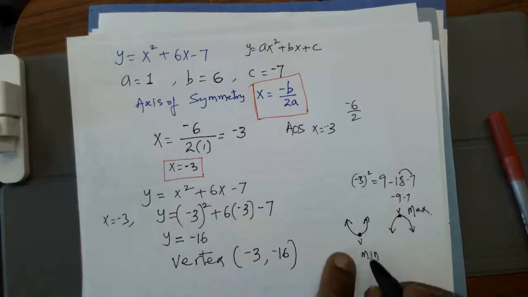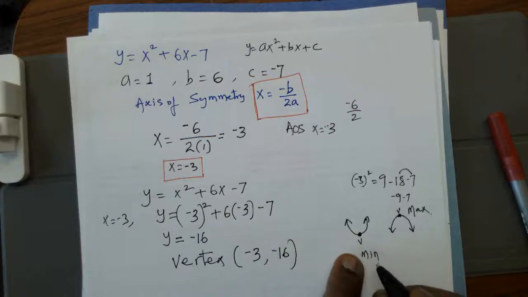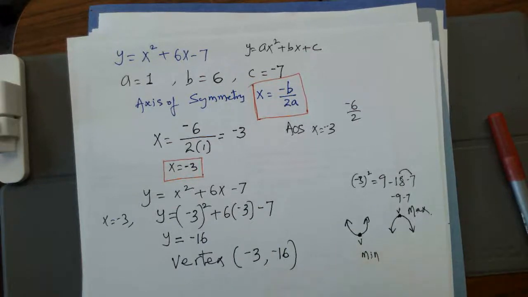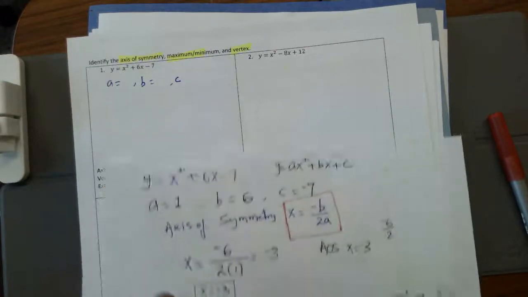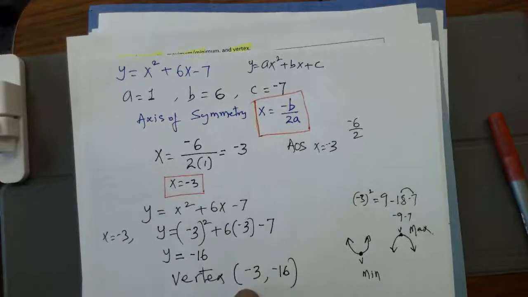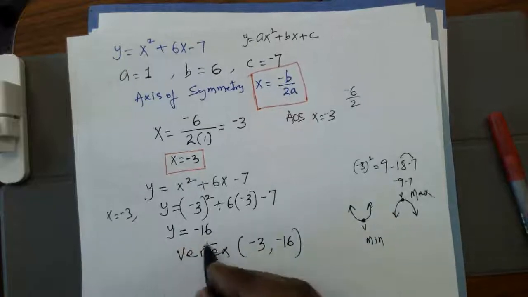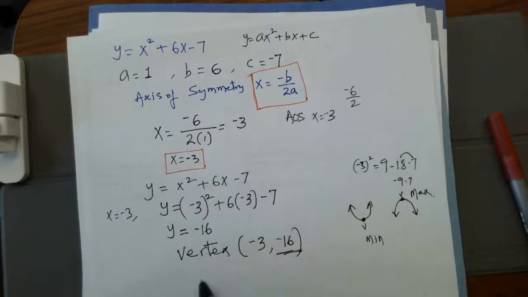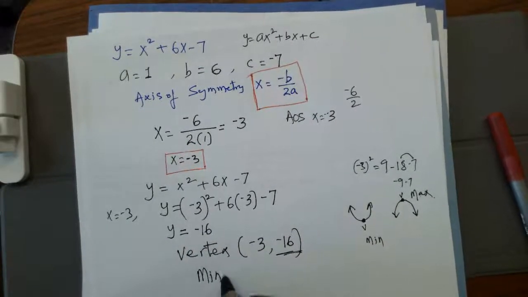Because it opens upwards, the turning point is there at the bottom. I got a minimum value. So axis of symmetry is negative 3. My vertex, negative 3 comma negative 16. And this y value is the minimum in this case.